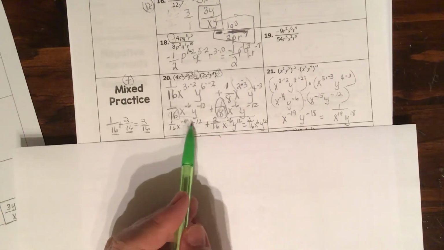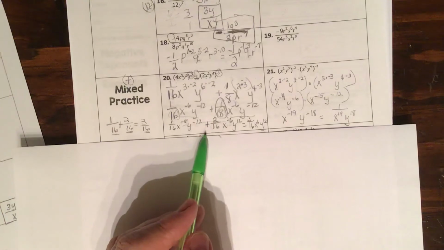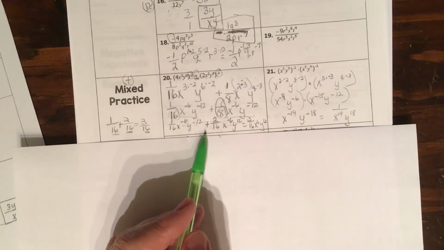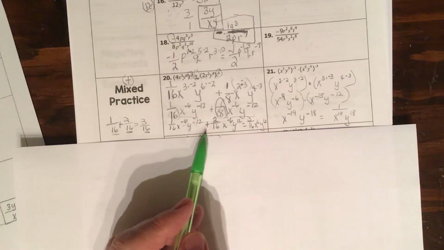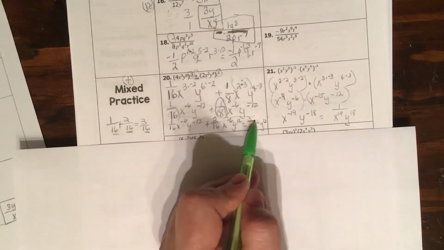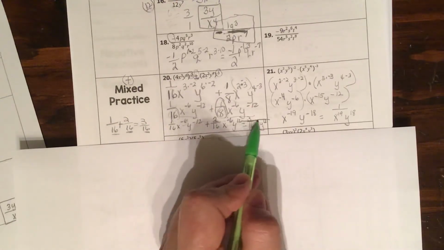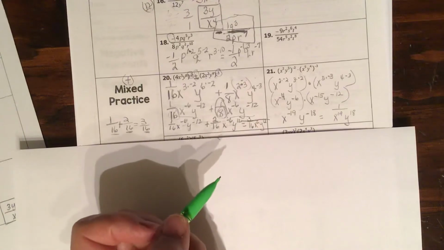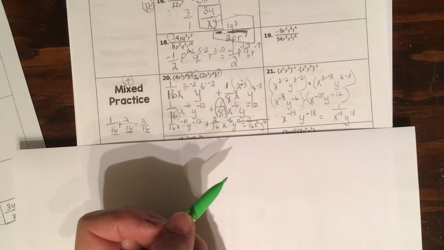Then you're going to have x to the 6th, y to the 12th. So you're going to have 3/16, and because these are negative exponents, you're going to have to put all of this at the bottom. It's not going to be on top.